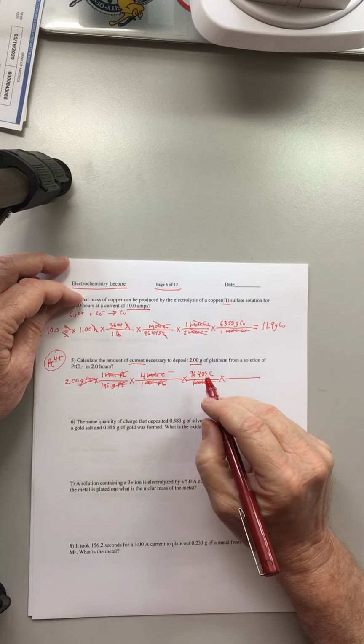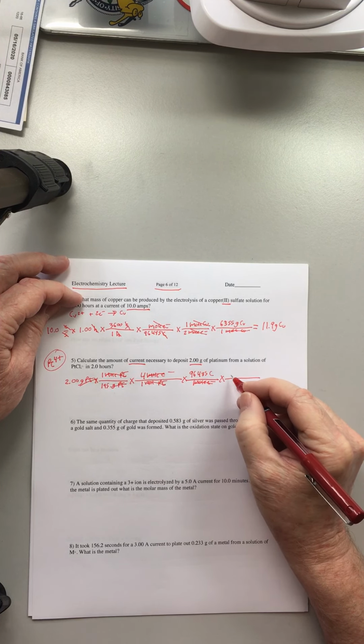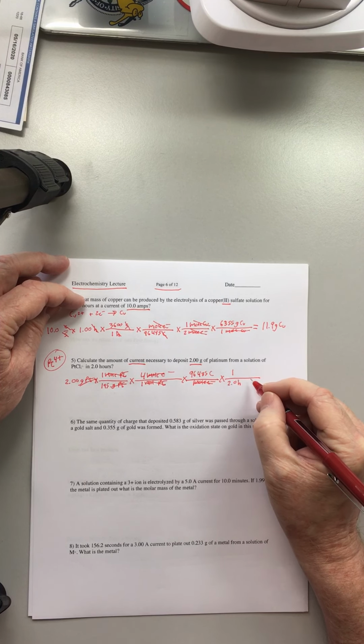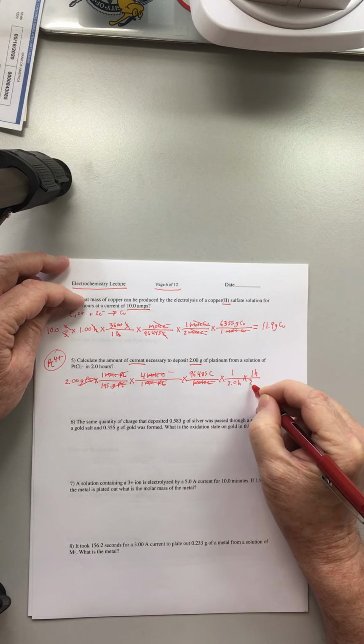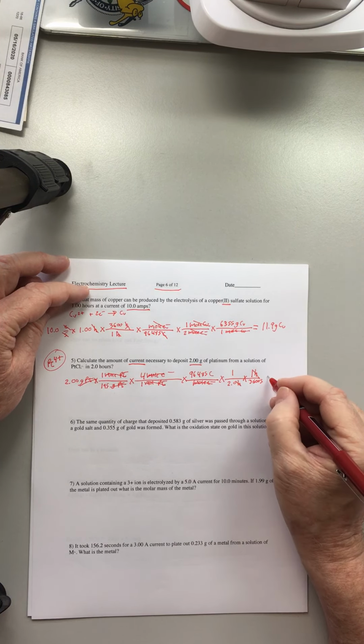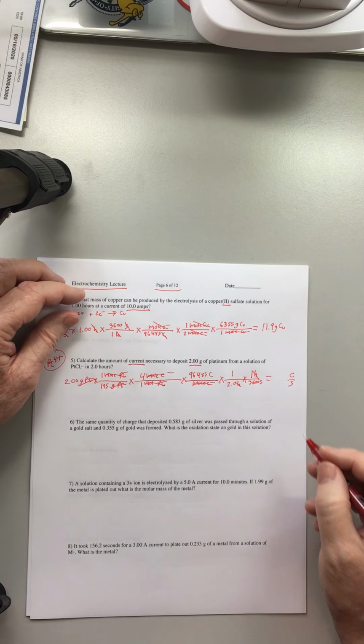Current is coulombs per second. So what I need to divide by is the 2 hours. So 1 over 2.0 hours, and then also, I'll multiply the sign there, 1 hour has 3,600 seconds. So hours cancels, and we now have coulombs per second.